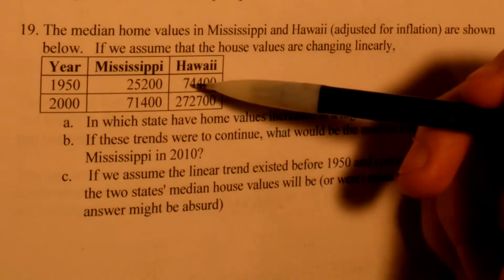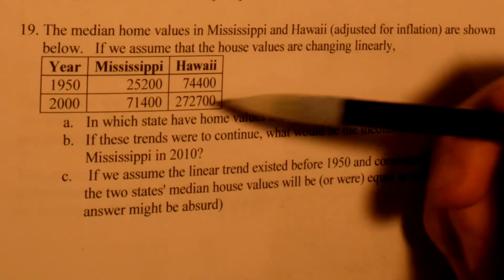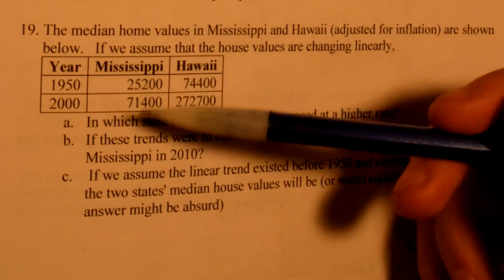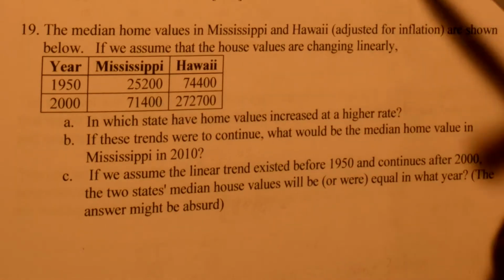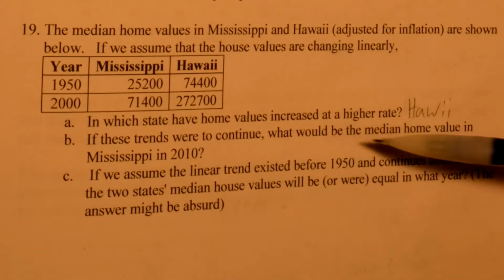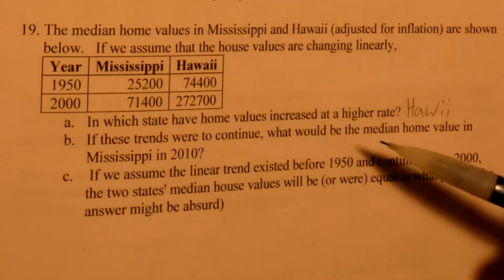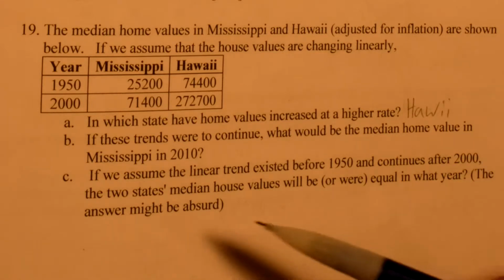Well, it would obviously be Hawaii because it increases by about 200,000. This only increases by about 50,000 in the same amount of time. So it'll be almost 4 times the rate of change. So we're going to have to go with Hawaii. And then if these trends were to continue, what would be the median home value in Mississippi in 2010?